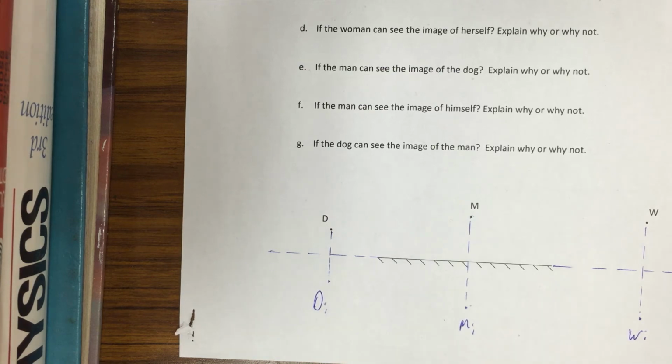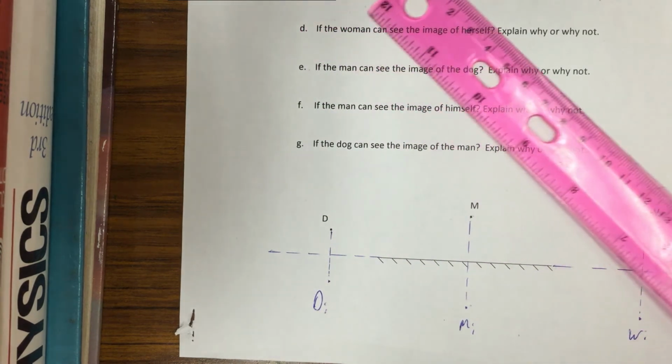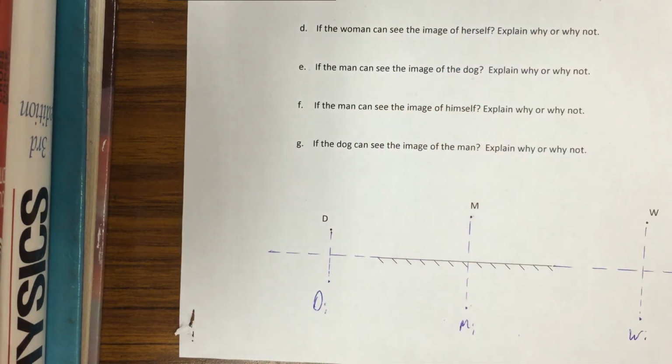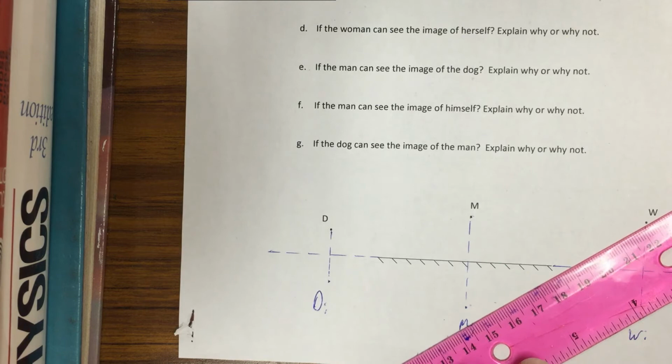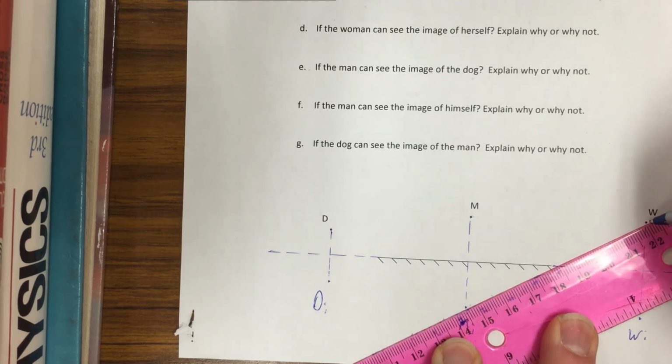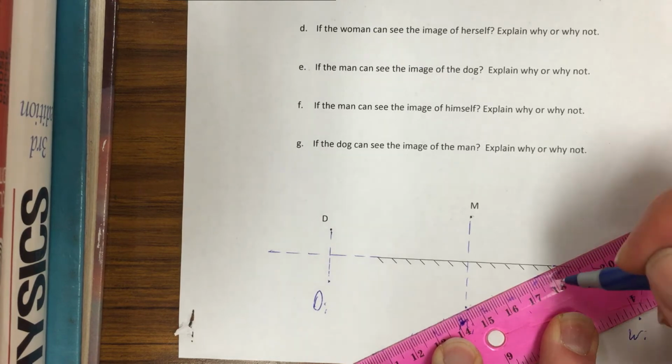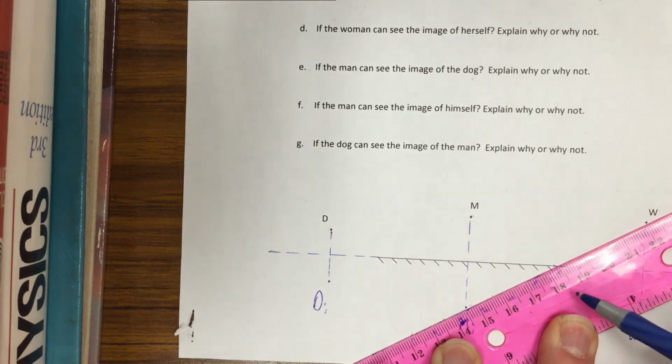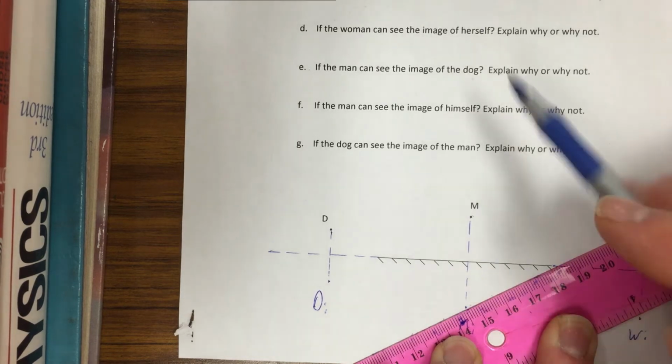So it says, can the image of all three objects in the plane mirror, actually we've done that now, if the woman can see the image of the man in the mirror, why or why not? So here we go. I'm going to put a line there and a line there, and I look at this line, and lo and behold, this line does not actually cross the mirror. And because it does not actually cross the mirror, that means reflected light cannot strike the woman's eye, which means she cannot see the image. And so that's my answer for B.